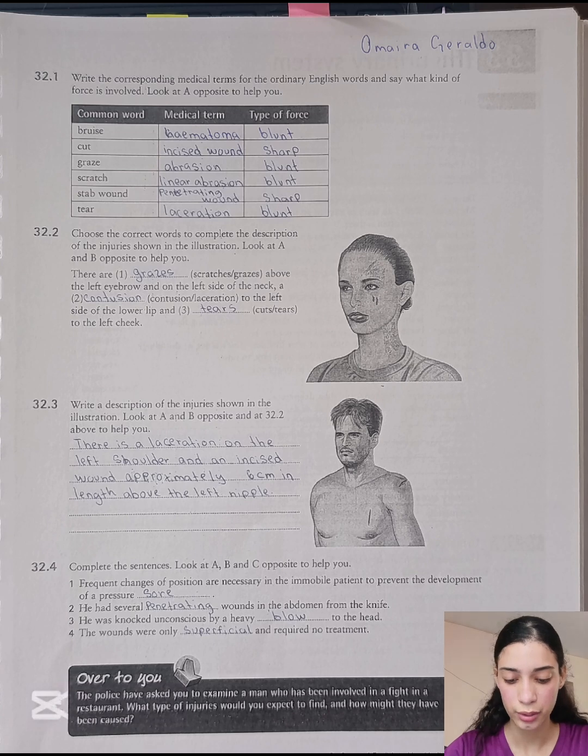32.3. Write a description of the injuries shown in the illustration. Look at A and B opposite and at 32.2 above to help you. There is a laceration on the left shoulder and an incised wound approximately 6 centimeters in length above the left nipple.